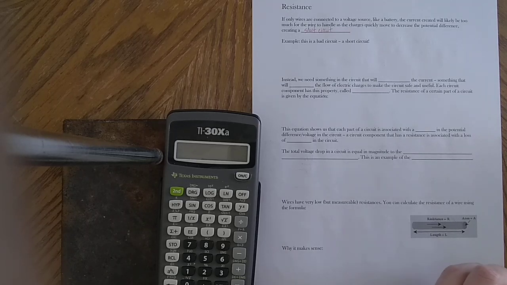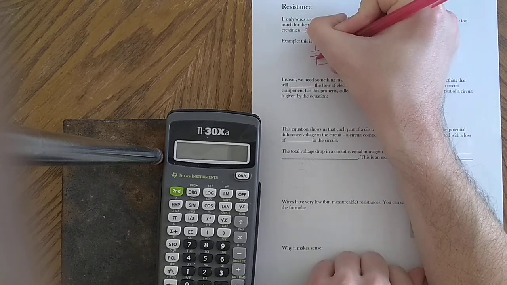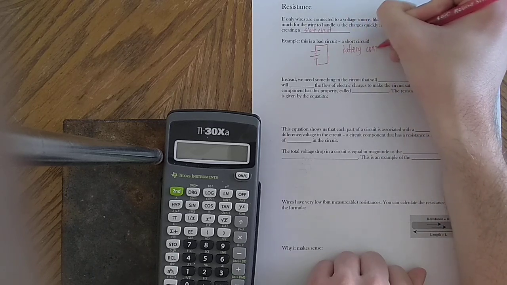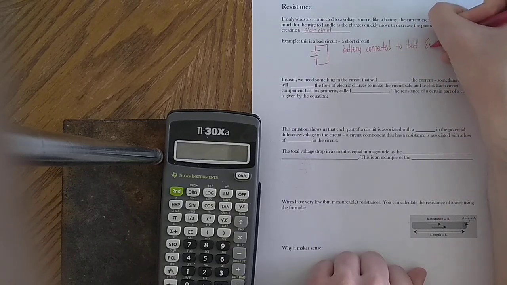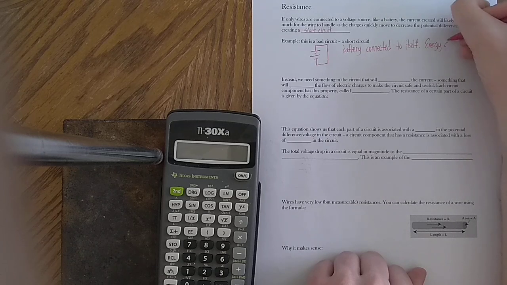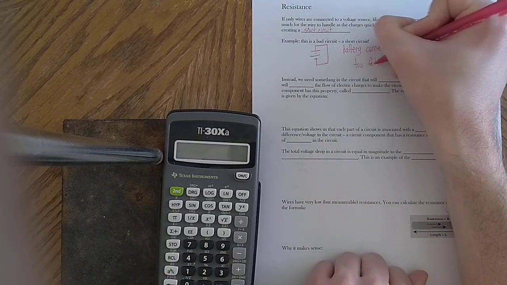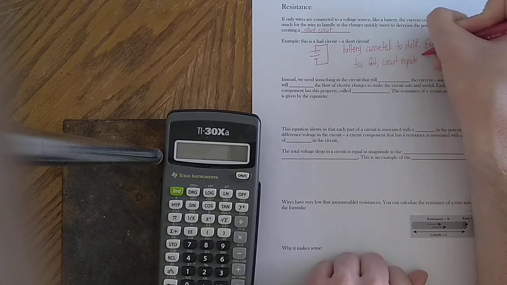You can't have just a battery and wires. You have to have something somewhere for the energy to go to get dissipated. Dissipated is a fancy word for given off. So this is a bad circuit. If you just have a battery connected to itself with wires, energy is transferred too fast, and the circuit either explodes or catches on fire.